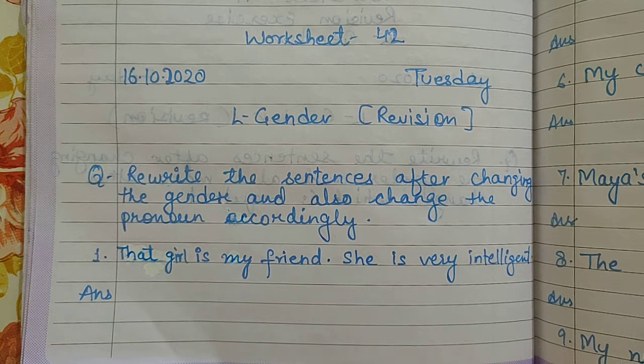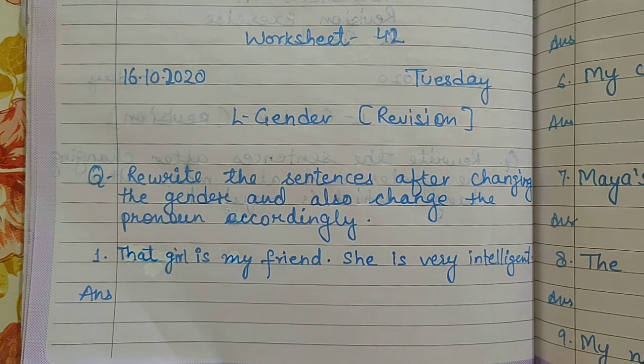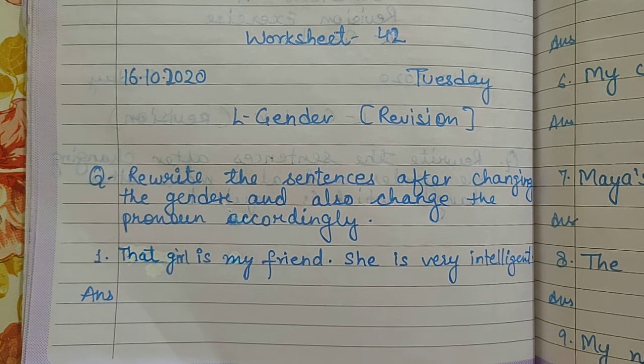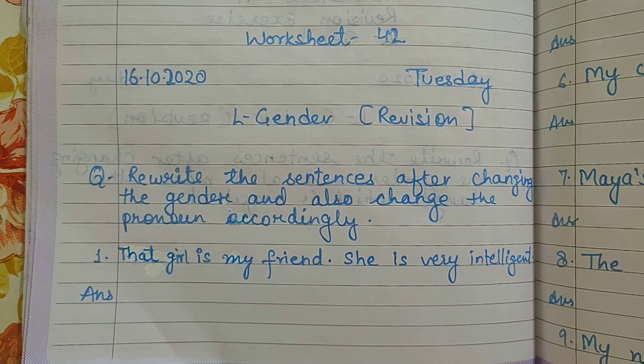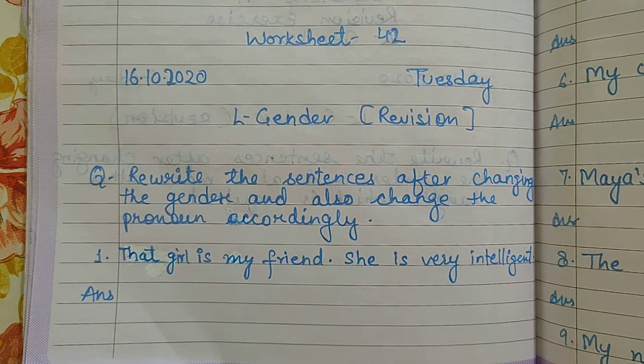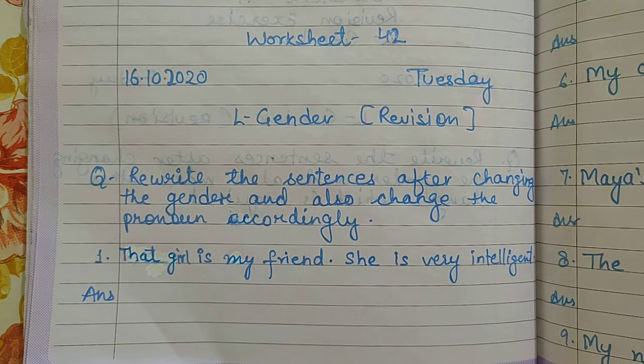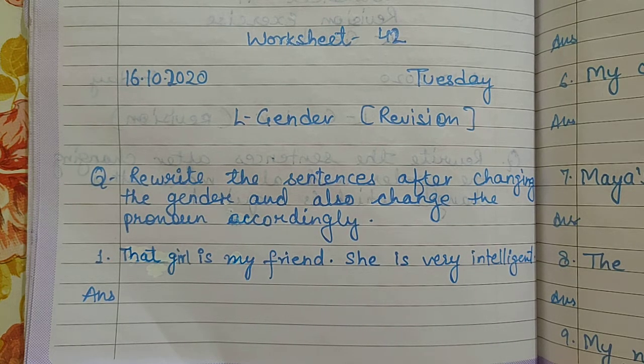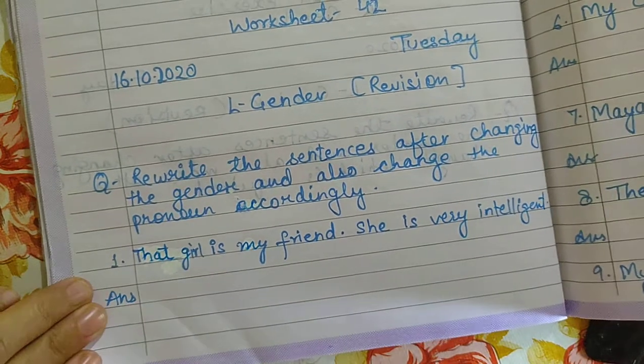If you are using a gender who is male, you have to use pronouns accordingly. Like for males you will use his, him. And if you are using a female gender in your sentence, you will use pronouns accordingly. Like for girls or females, you will use she, her. So the question I have given is, you have to rewrite the sentence and change the gender. And if you are changing a gender in the sentence, it means you have to change the pronoun also. So let's do this exercise.